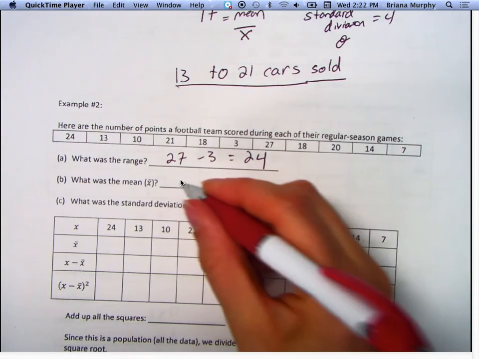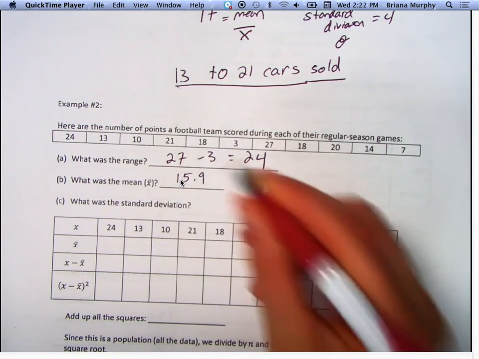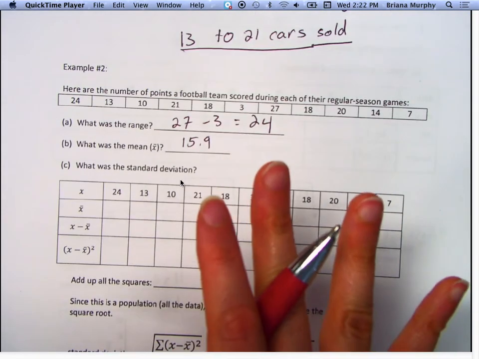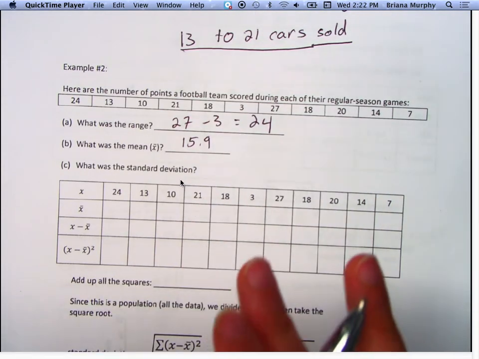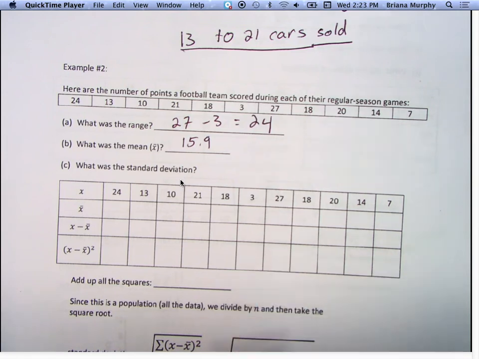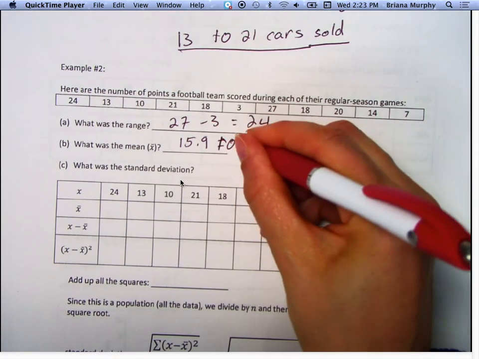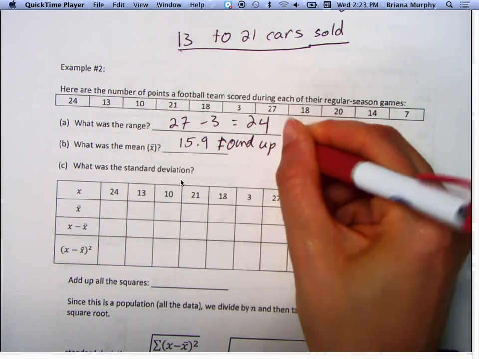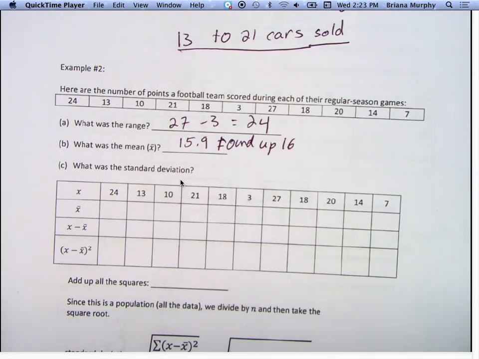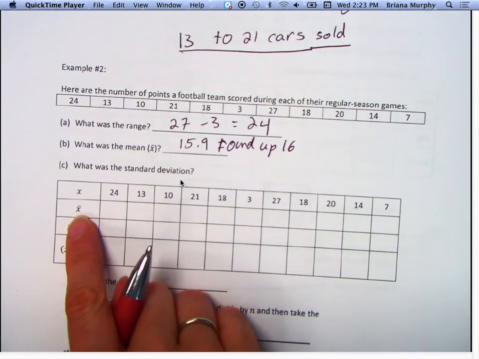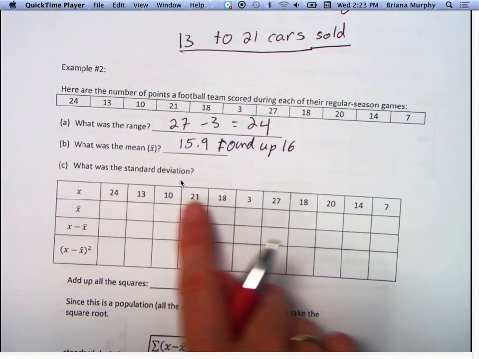Okay, so we should have gotten 15.9. Now, when you do your calculator stuff tomorrow, we'll use the exact answer. But in this case, it's going to be much easier if we round up. So we're going to use what if we round up? 16. Okay. Now we're going to fill out this chart. I'm going to put in the mean, what am I going to put for this whole row?